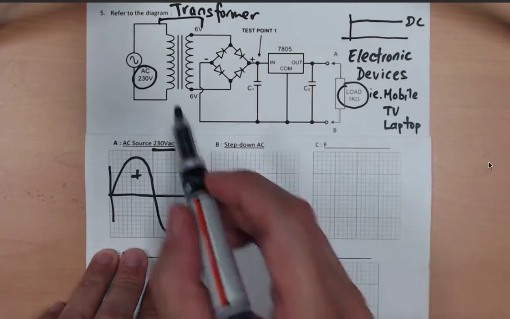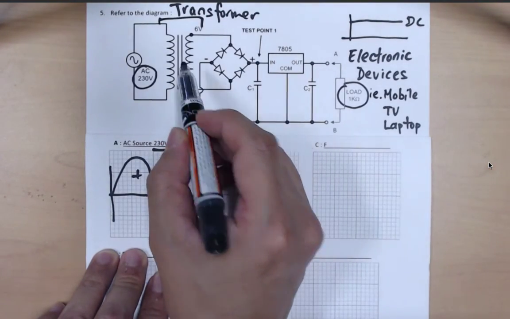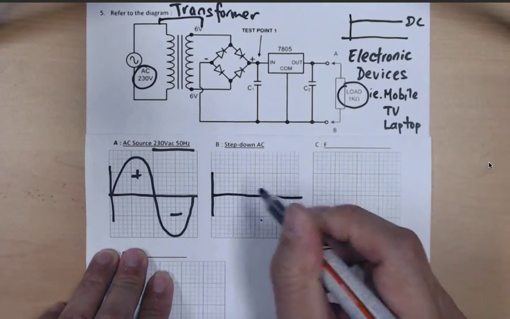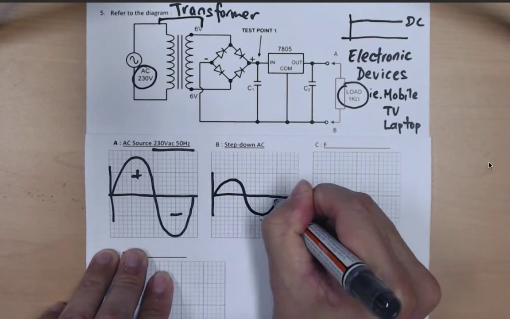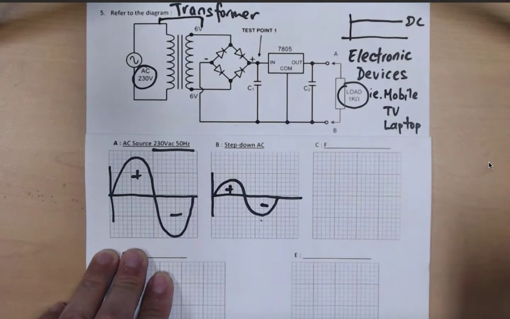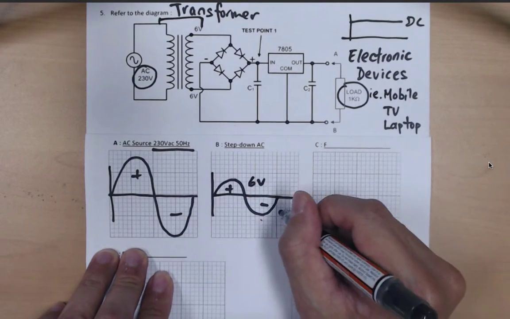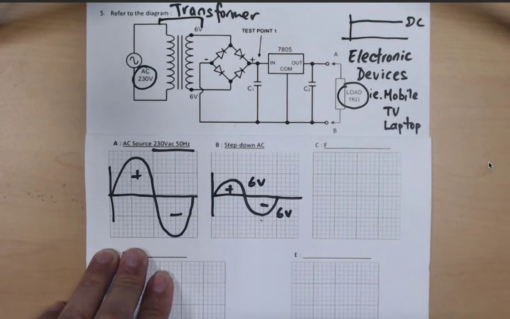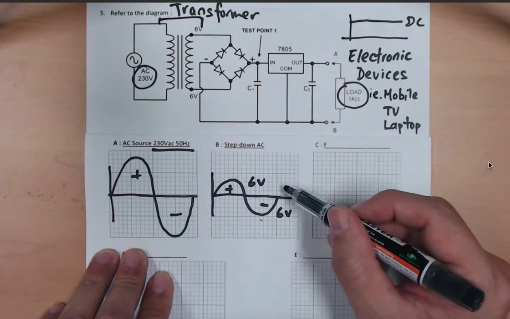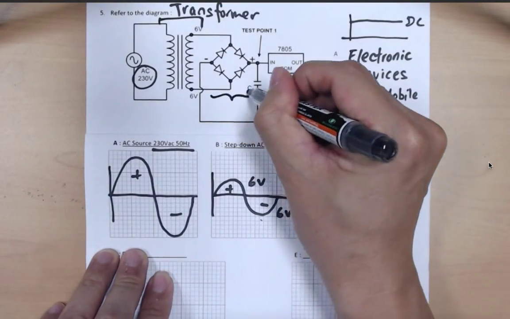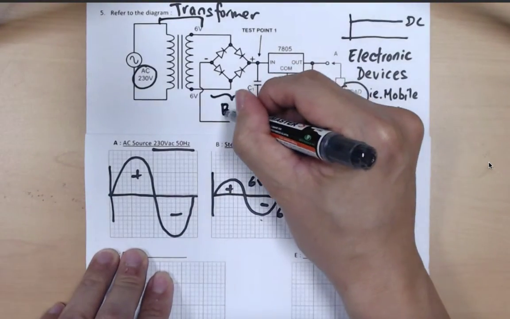The transformer that looks like this will convert the big AC and step it down to a smaller AC. And the one we use in the lab is 6 volt to 6 volt. Then we pass this small AC to this thing called the bridge rectifier.